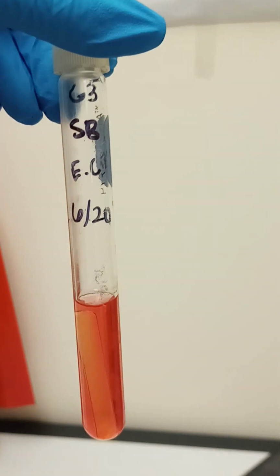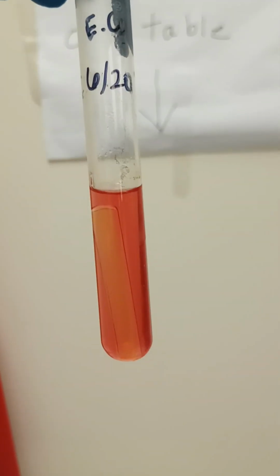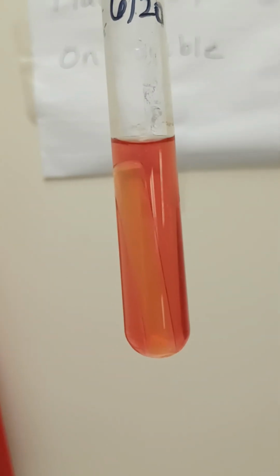There's another SB sample that's E. coli. Don't really see too much. I can tell. I don't really see any on the bottom either.